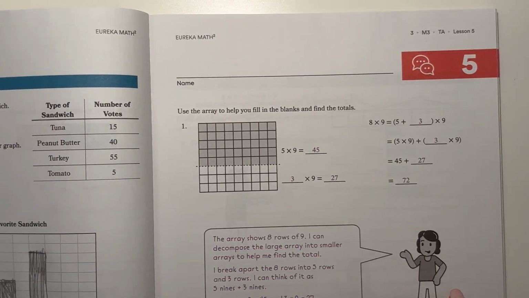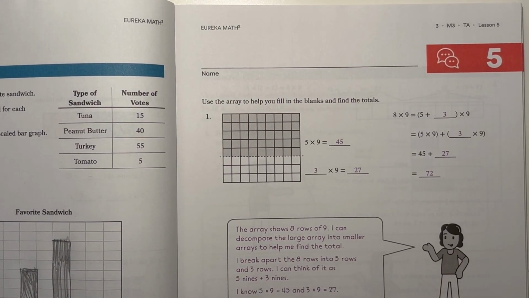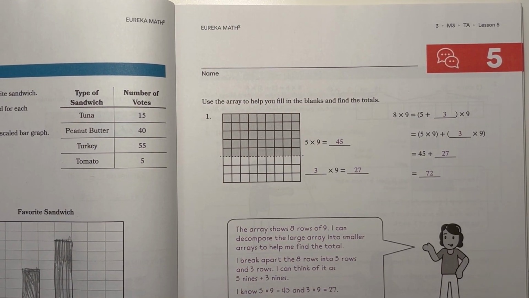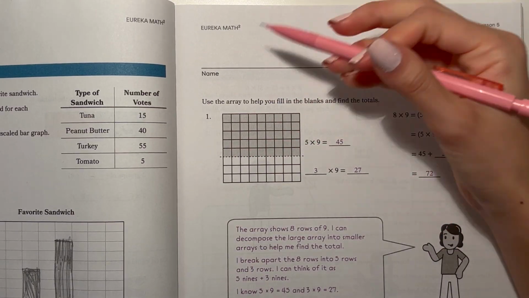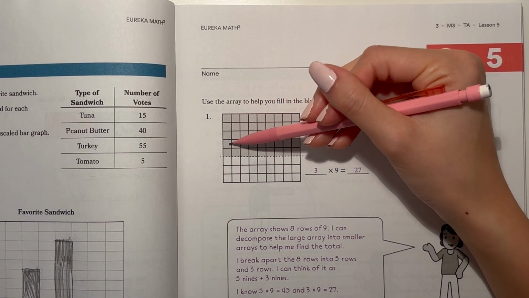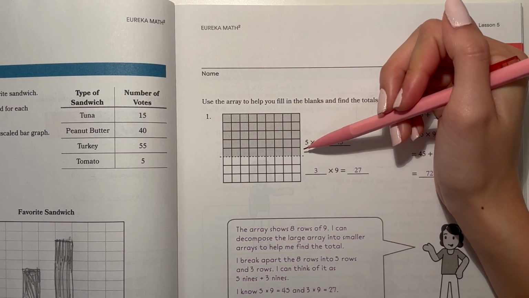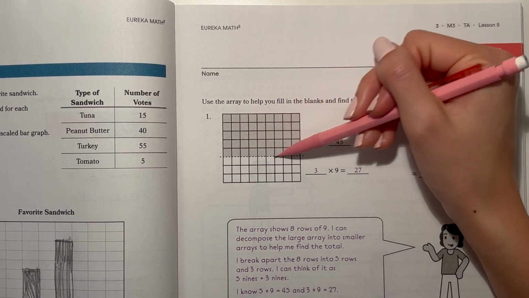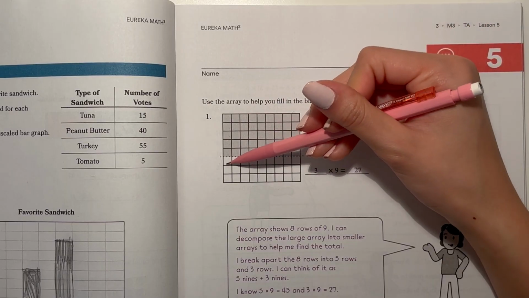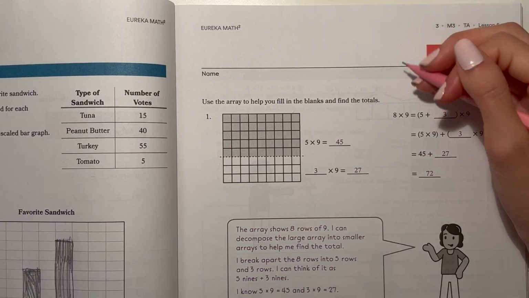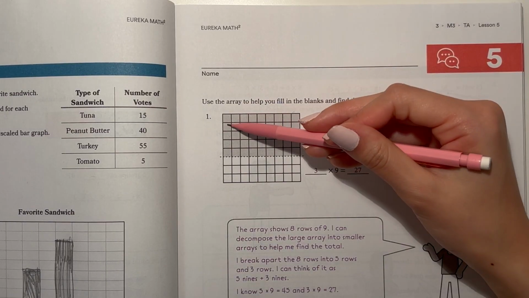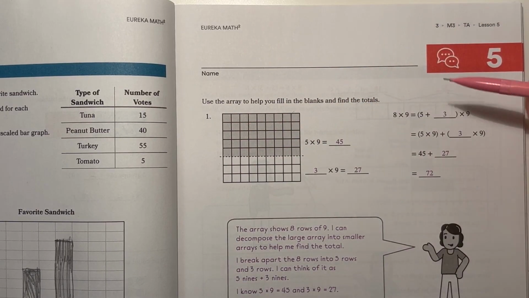Alright, next, lesson 5 explanation part. So use an array to help you fill in the blanks and find the totals. So number 1, first it's split into 2 groups. So our first group, we have 5 rows of 9, so that's 45. The shaded part is 45. And this one we have 3 rows of 9, and that's 27. So our whole thing is 8 rows of 9.